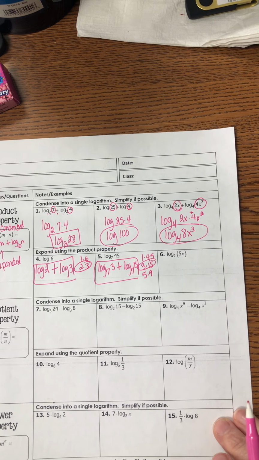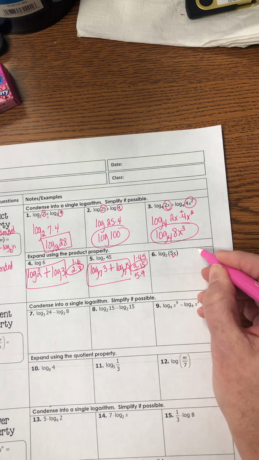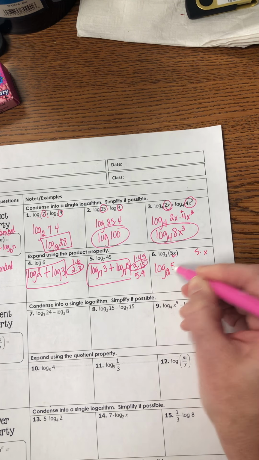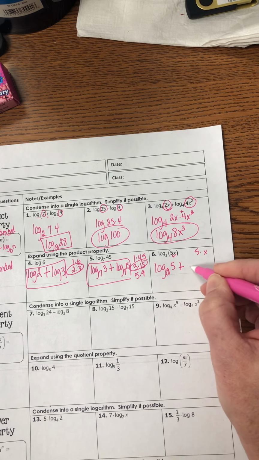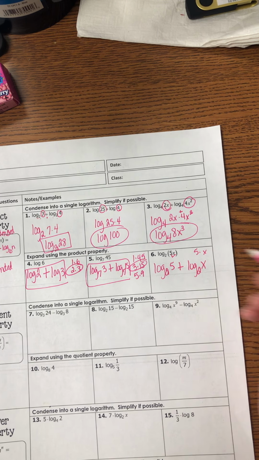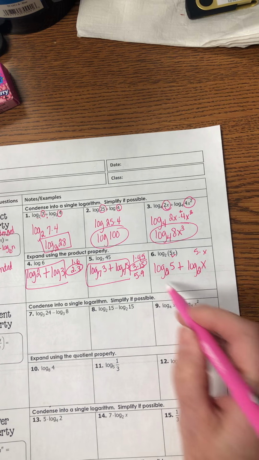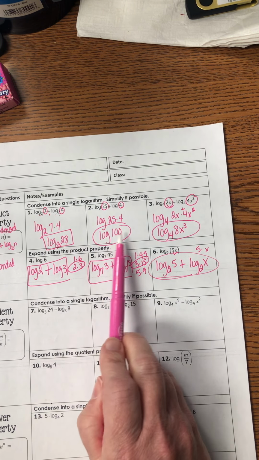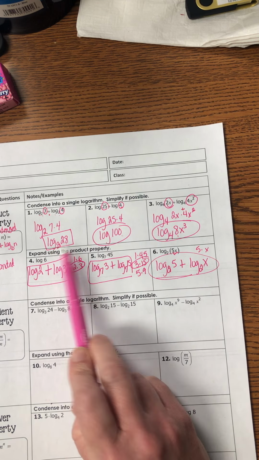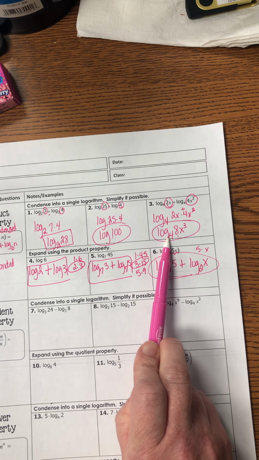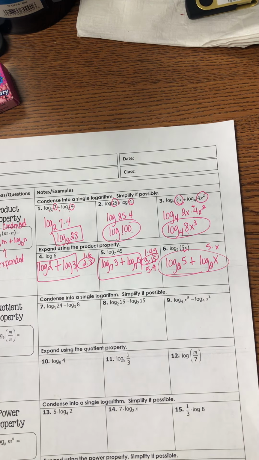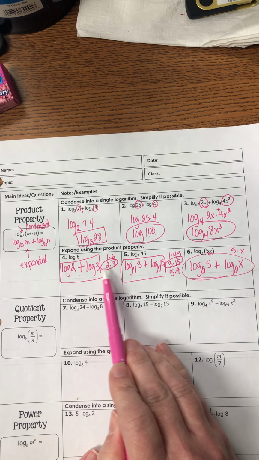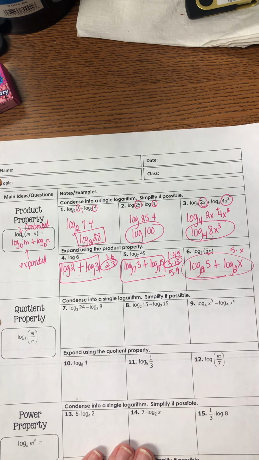Now for this last one, I've already got a product, 5 and x. So I'll have log base 2 of the first part, 5, plus log base 2 of the second part, x. So notice when you are condensing into a multiplication answer, you will only have one log. That's it. When you are expanding into addition, you'll have a log with each part of the product and plus in the middle.